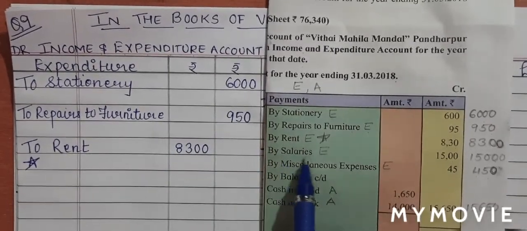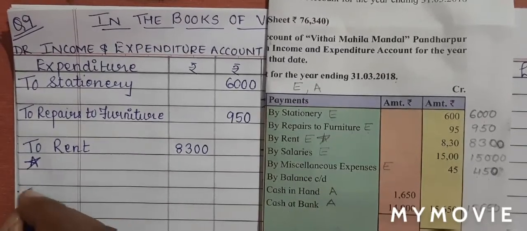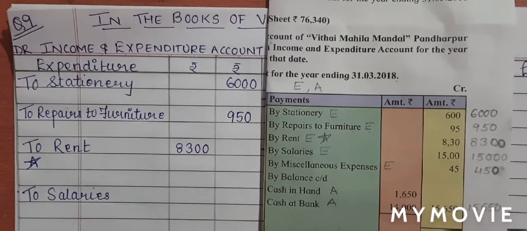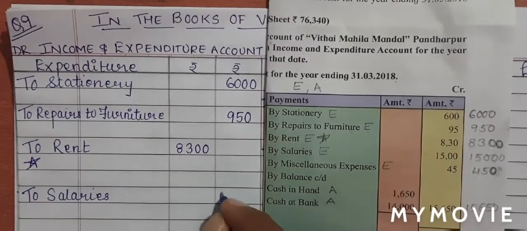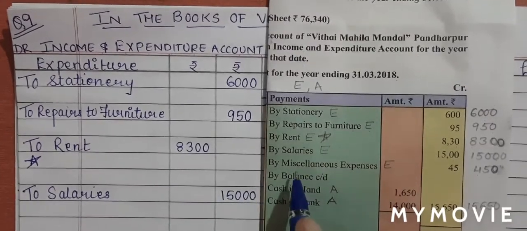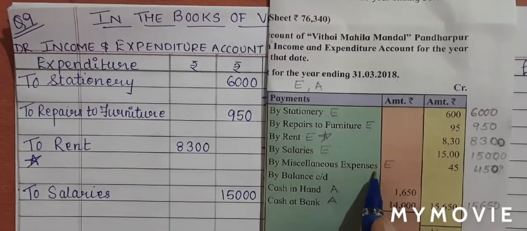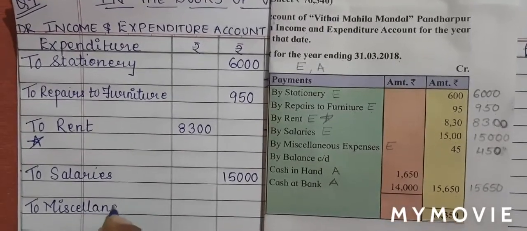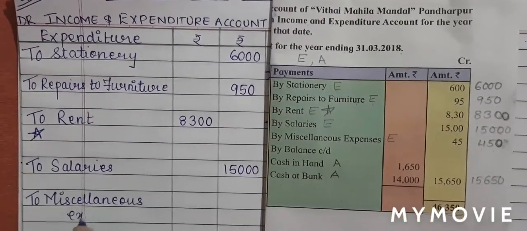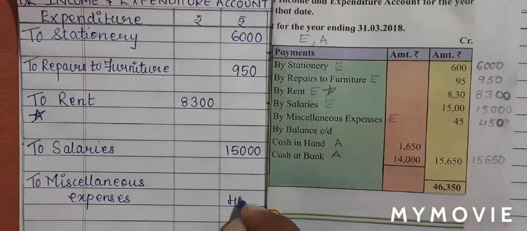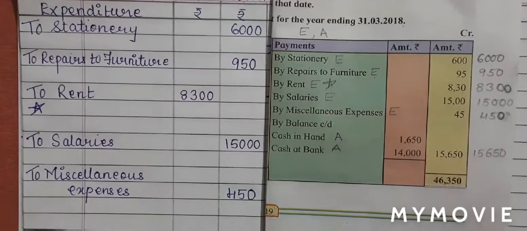Next is salaries, again on my expense side. I'll write to salaries. There is no star, outer column, 15,000. Next is miscellaneous expense, again on the expense side. I'll write to miscellaneous expenses. There is no star, so I'll put the amount in the outer column, 450.